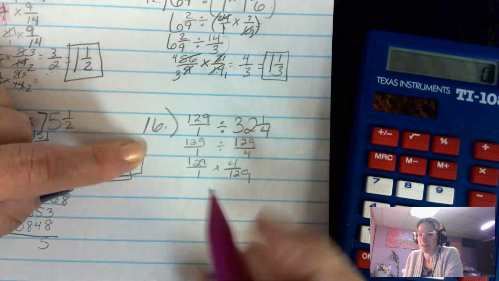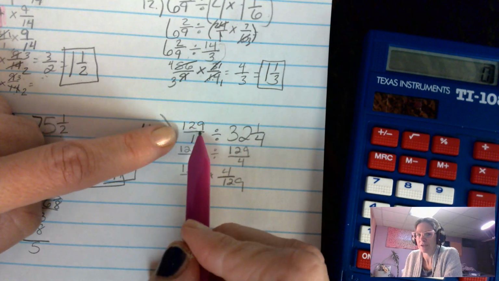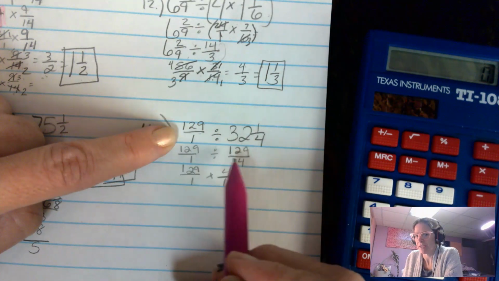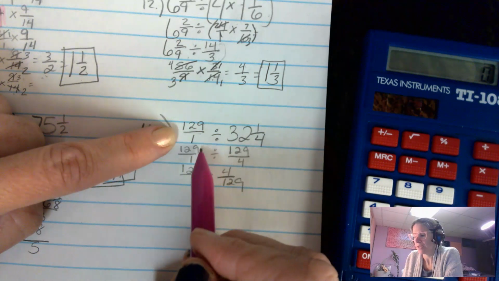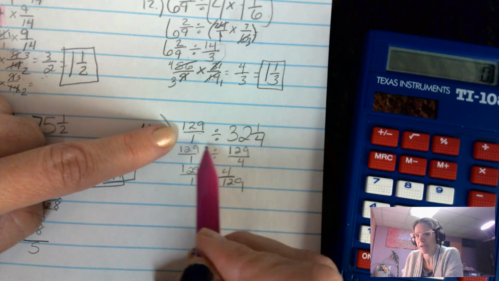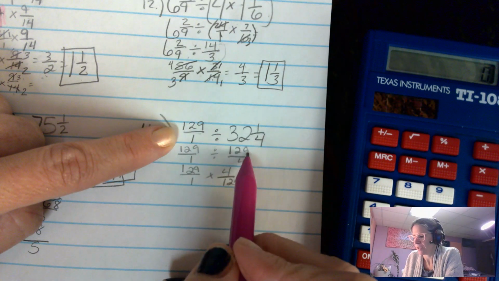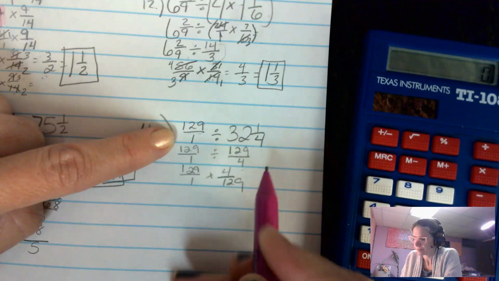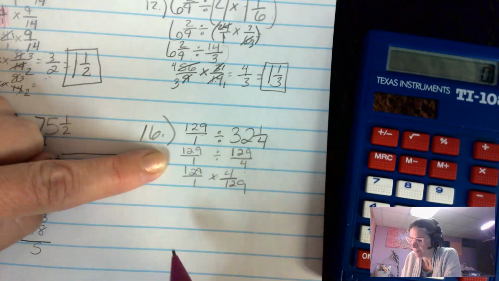Sixteen is going to look the same way. It's a division problem, so I'm taking this board that's 129 inches long and I'm dividing it into 32¼ inches sections. So 129 over 1 divided by 4 times 32 plus 1 is 129 over 4. Dividing fractions is simple as pie. Just flip the second and multiply.